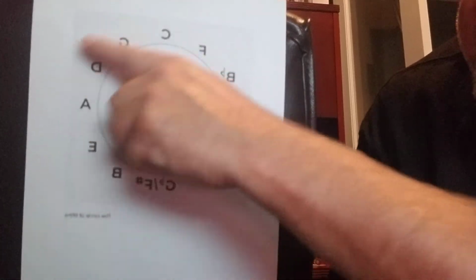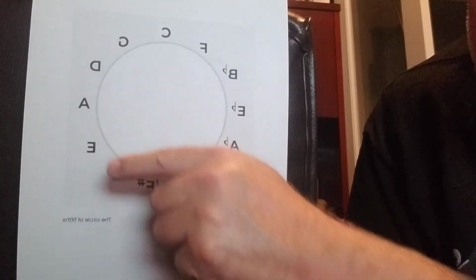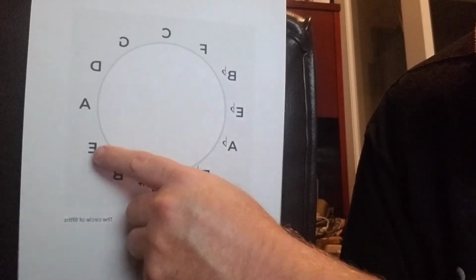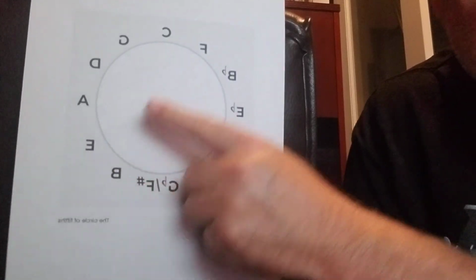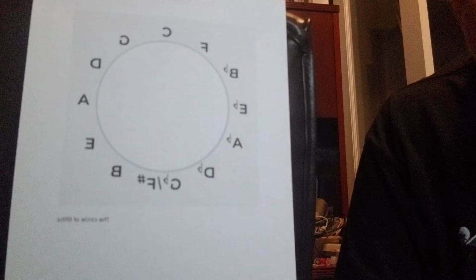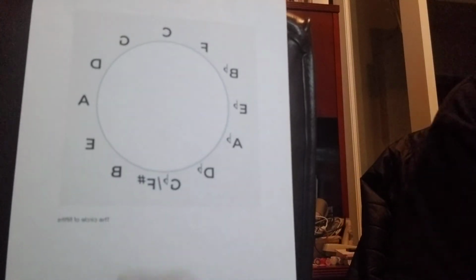G, D, and A, they all sound really good together. A, E, B, sound really good together. Try it. You'll see what I mean. Okay, so now, how does that relate to the guitar?